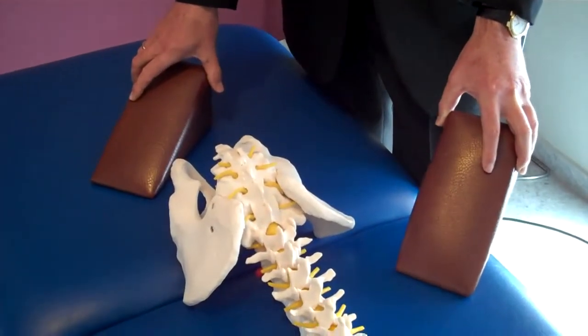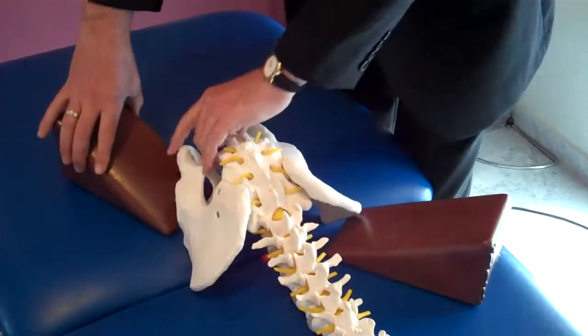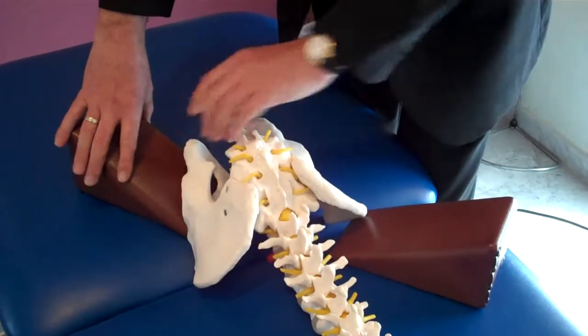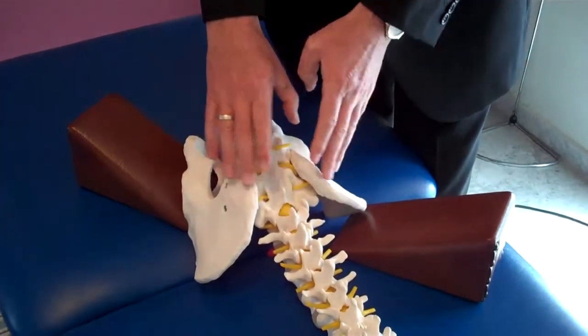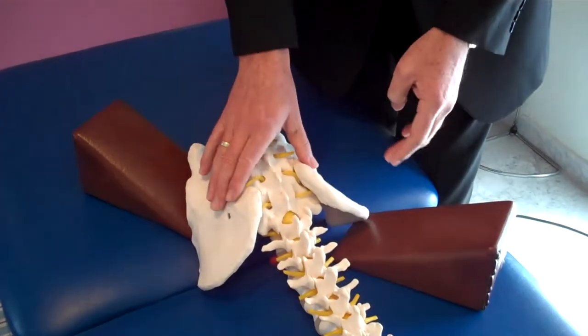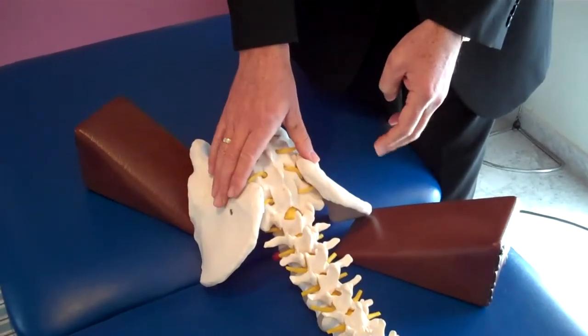What I'd like to do now is just to explain a little bit about the treatment on the model of the spine, the various aspects of the treatment. So first what I do is I insert wedges under the pelvis, depending on the nature of the problem, in a specific way to correct the alignment of the pelvis. You can think of the pelvis as a foundation that your spine rests on.